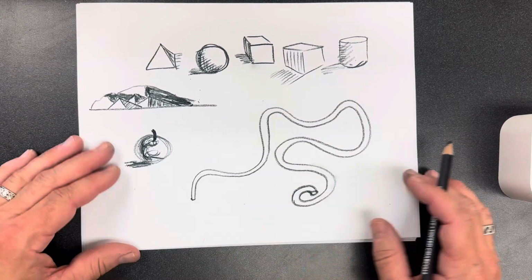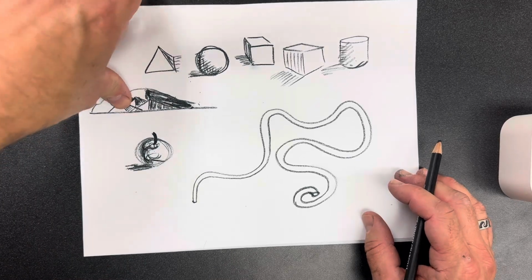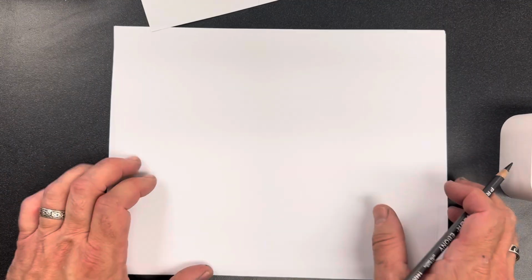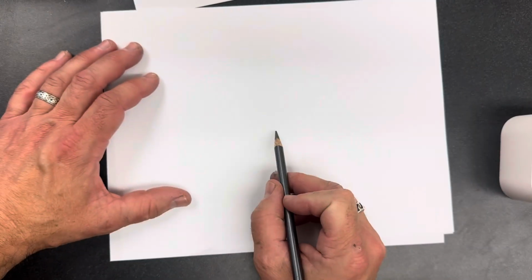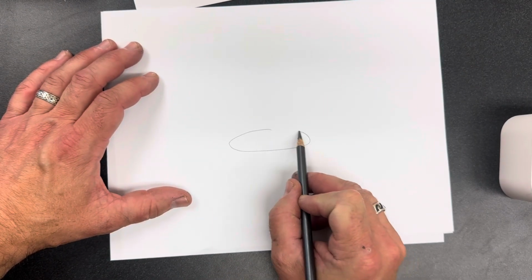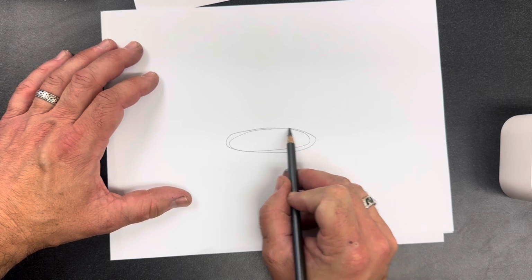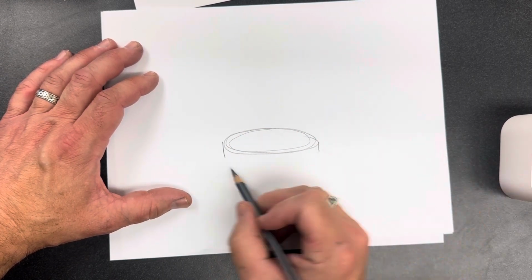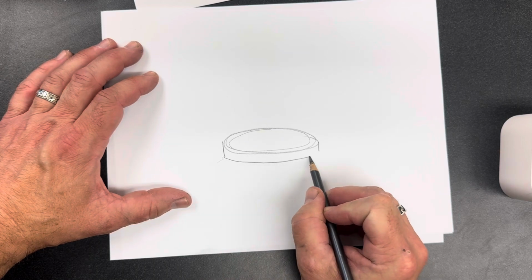What else can we do? I'm gonna switch to a different pencil. Let's take a cylinder shape, okay, and let's widen it like this. And then it'll be a thin cylinder, but we'll keep it like that.